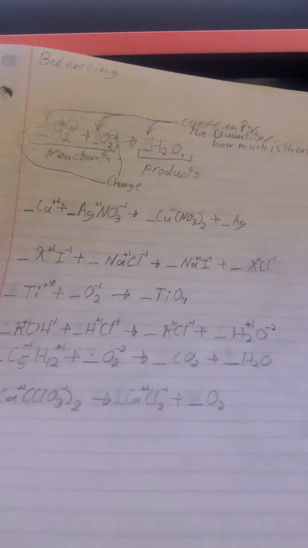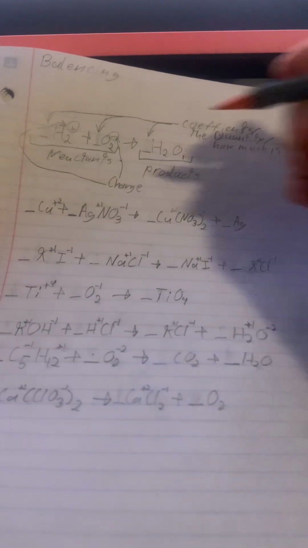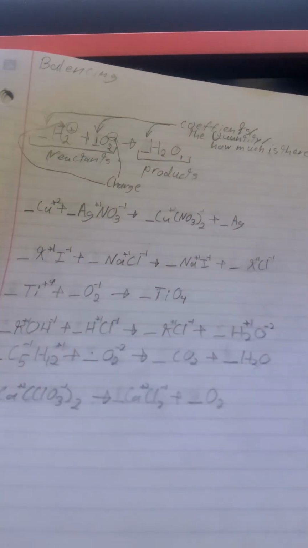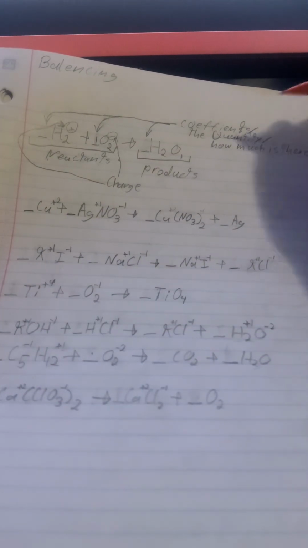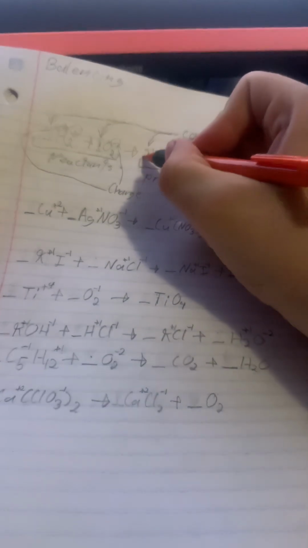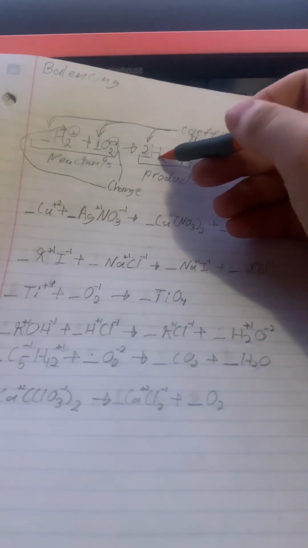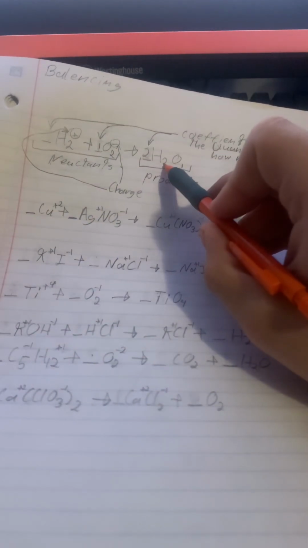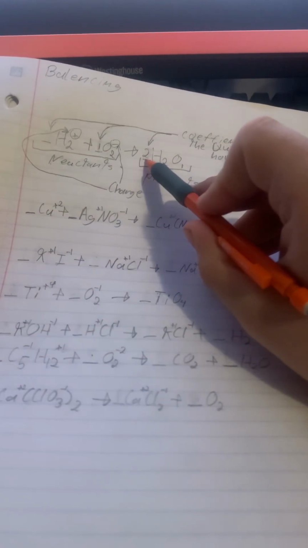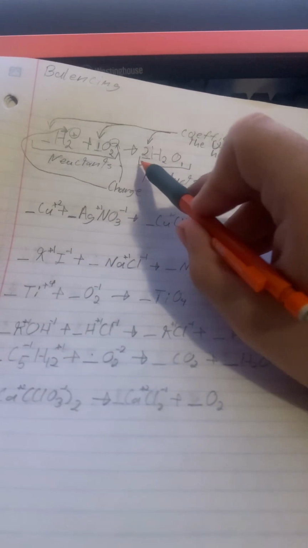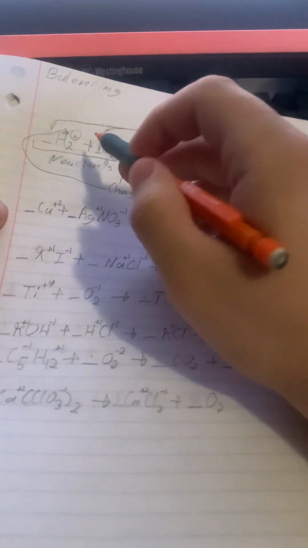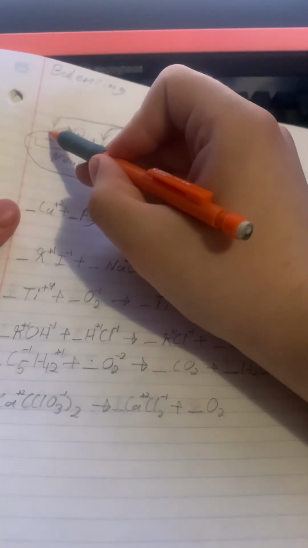So we need to balance this out, because we would need to only start with one oxygen pair, which would give us 2 of these, and to balance this out, because we need 2 of these, which would become 4 of these, we need 2 more of the hydrogens.